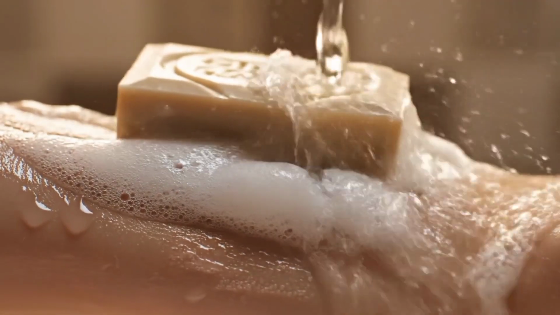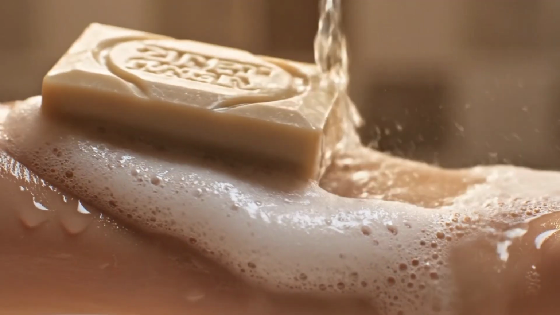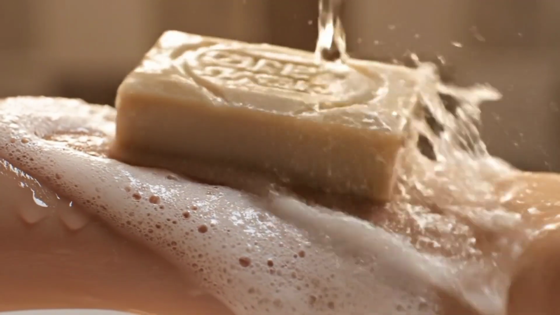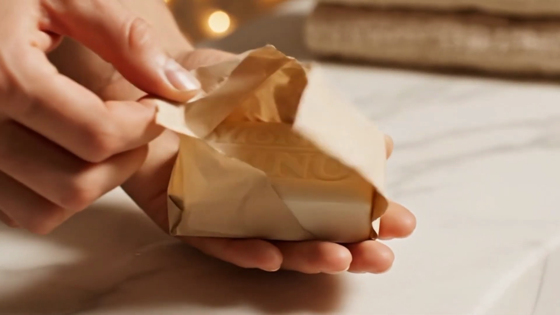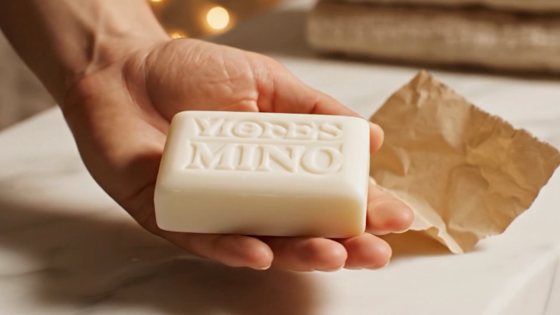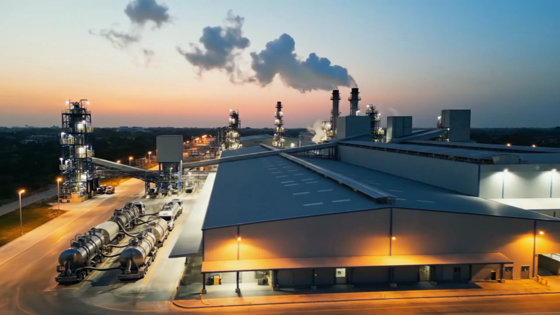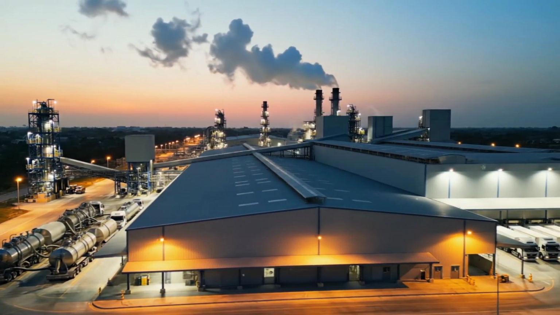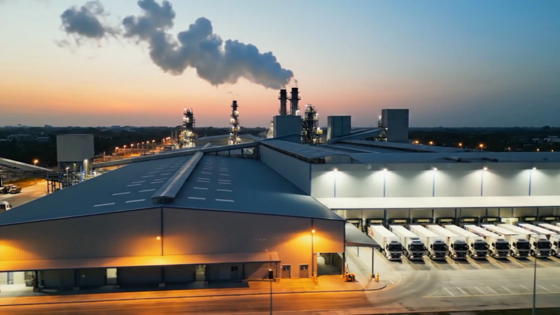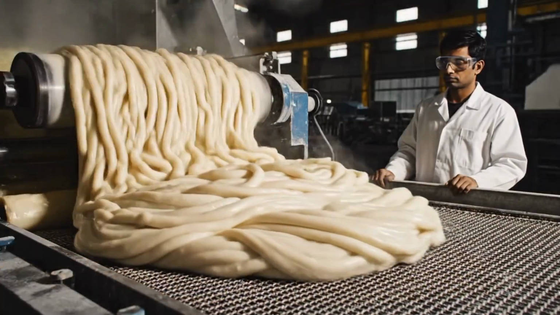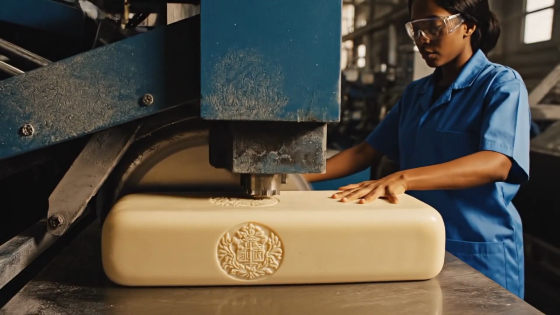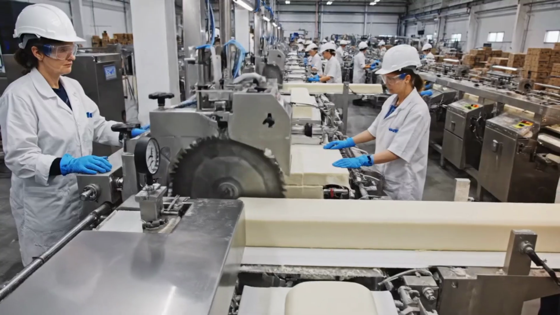Rich, dense, uniform lather, the chemical signature of a saponification process executed to exact specification. Smooth, clean, precise. Everything the process promised, delivered in the palm of a hand. Inside this facility, every single day, industrial raw materials enter through one door, and premium consumer products leave another. Every machine, every human hand, every chemical reaction working together toward a single result.